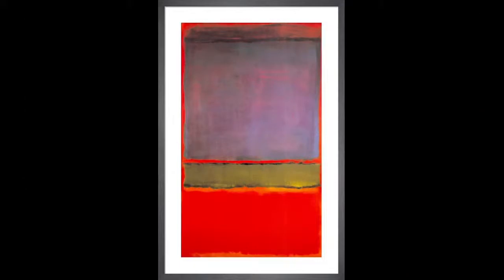Just before we go on, I wonder if you could write down how many different colours you can see in this picture of Rothko's, this painting. How many different colours are there? I'll reveal the purpose of that a little bit later. But just write in the chat how many different colours are in the picture.